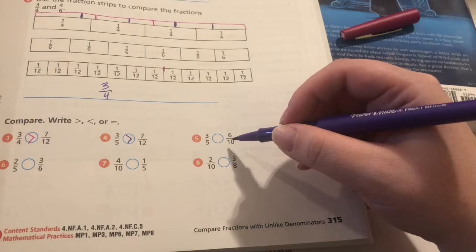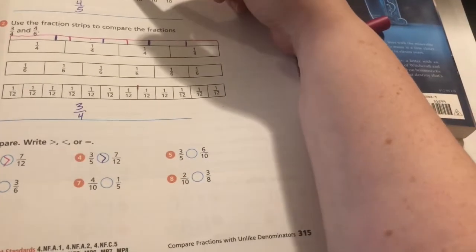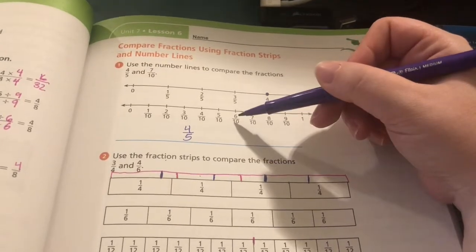3/5 or 6/10. We have 3/5 here or 6/10. Up here, 3/5 or 6/10.